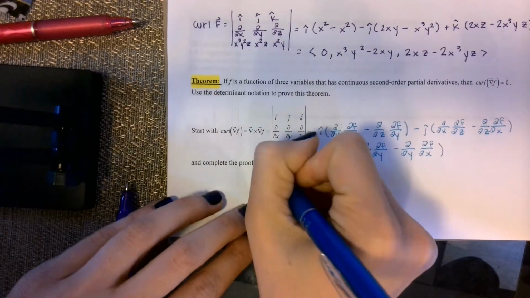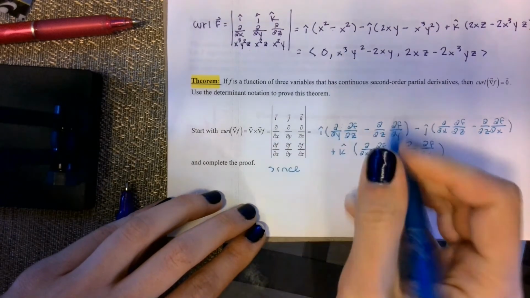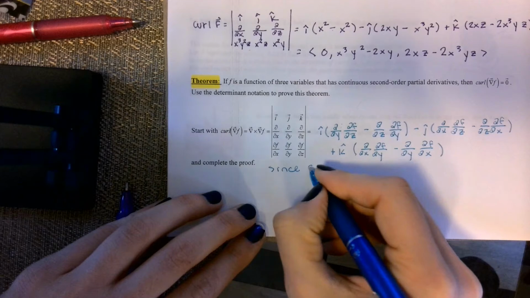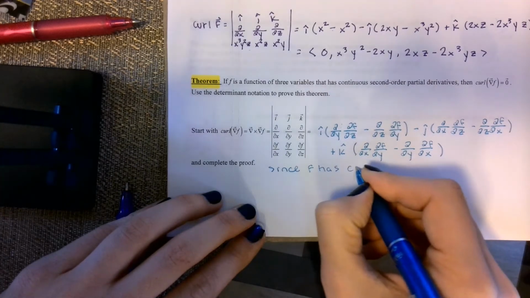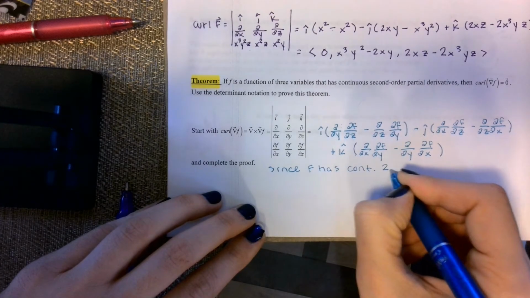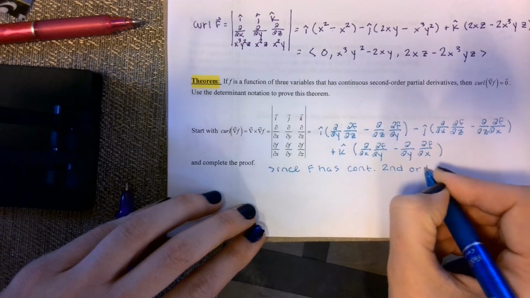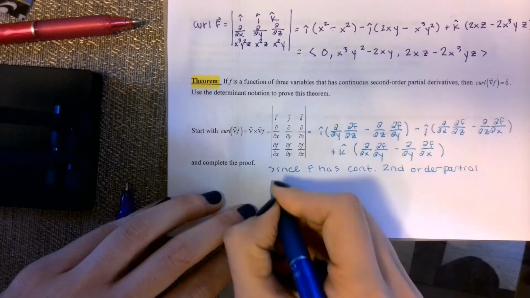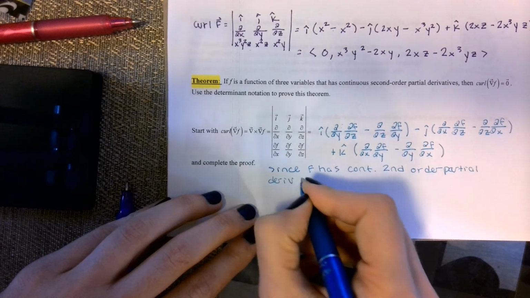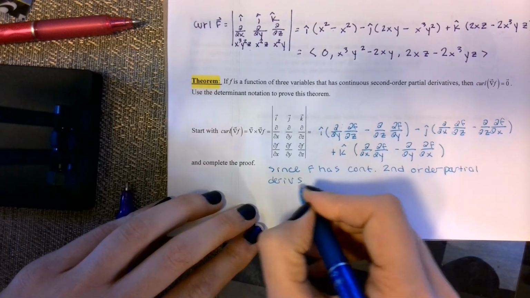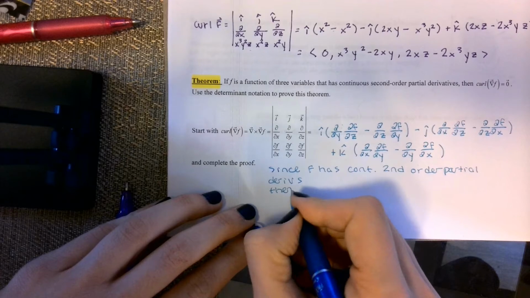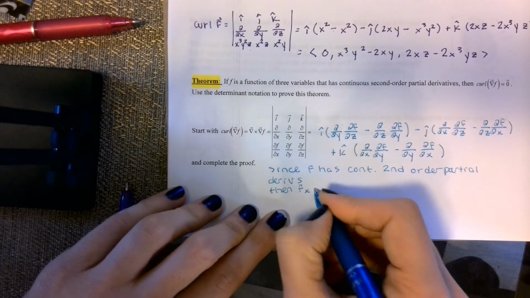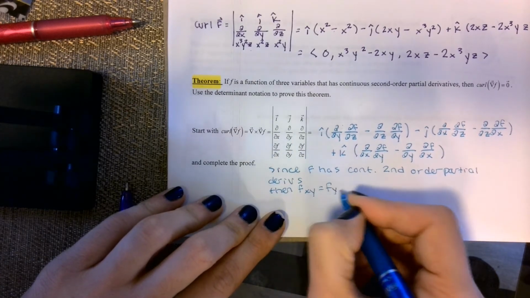So since f has continuous second order partial derivatives, this means in shorthand that fxy equals fyx.